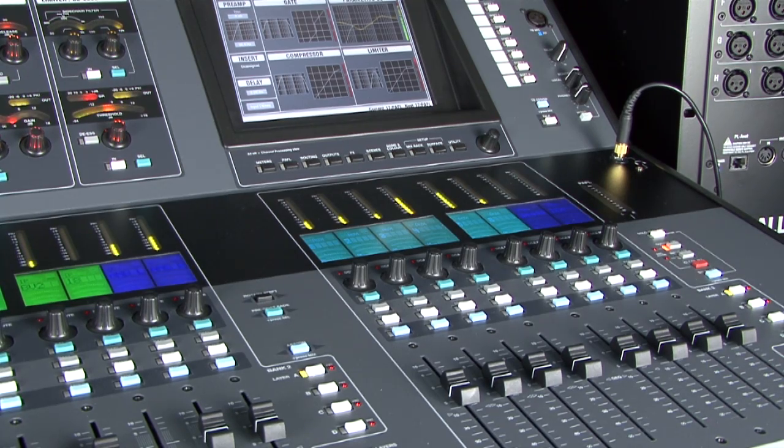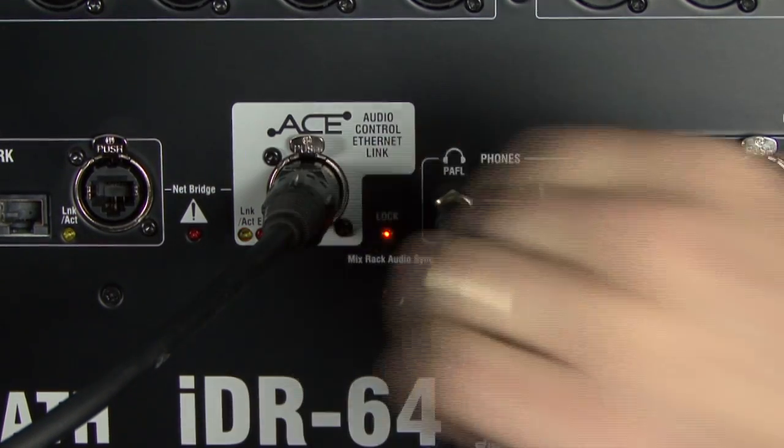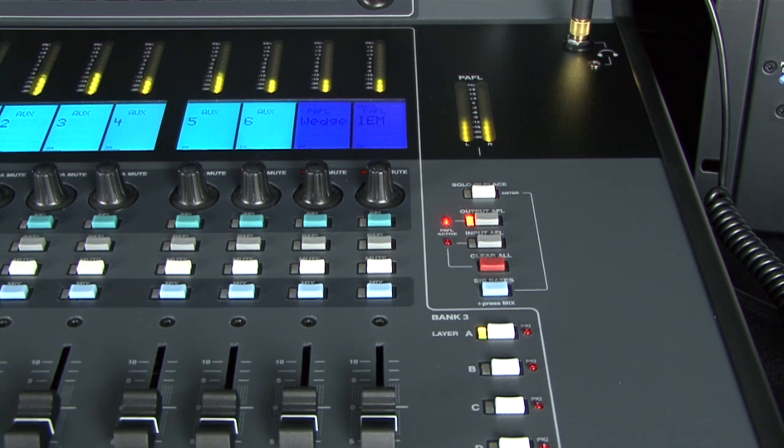iLive features a comprehensive engineer's monitoring system with headphones and local monitor outputs available at the surface and headphones duplicated at the mix rack. The audio anywhere in the signal path can be listened to using these monitor outputs and checked on the dedicated PAFL meters. Dedicated surface and touchscreen controls and user preferences let you configure the monitor system the way you want to work.